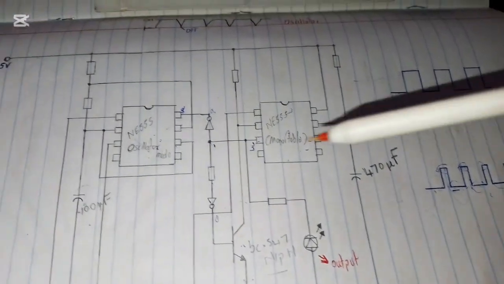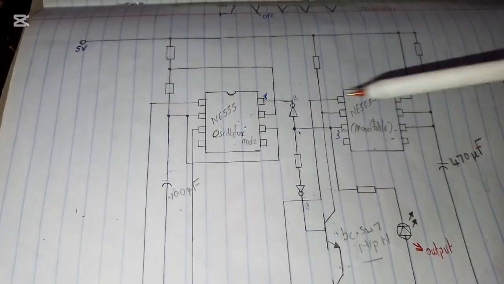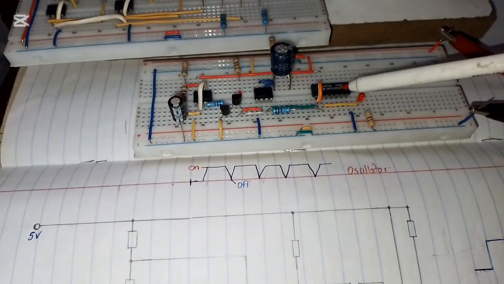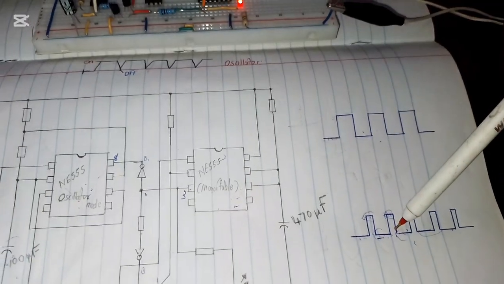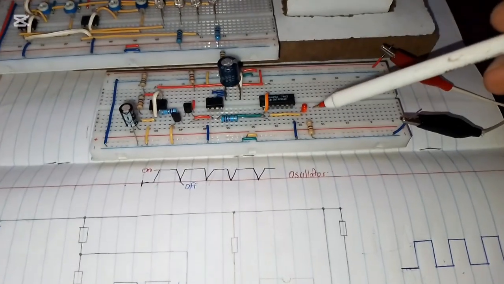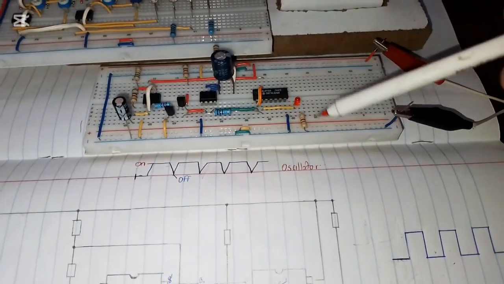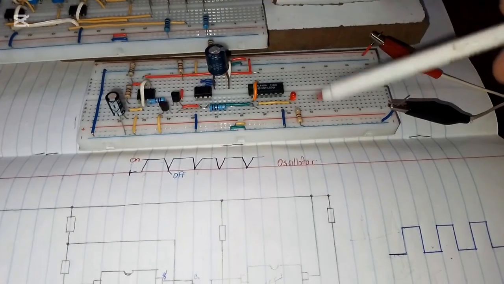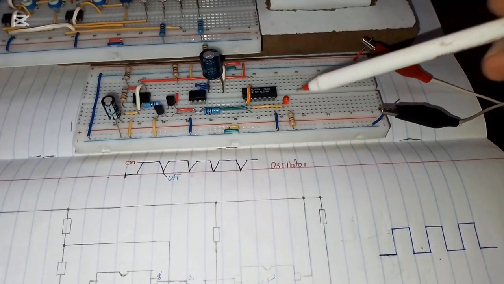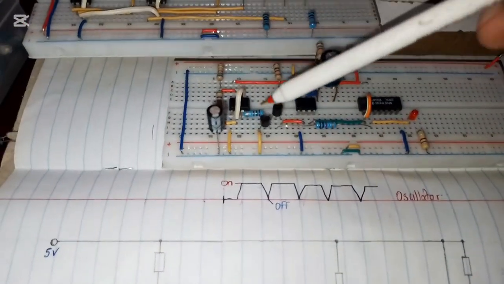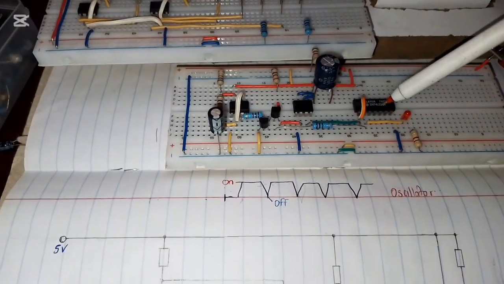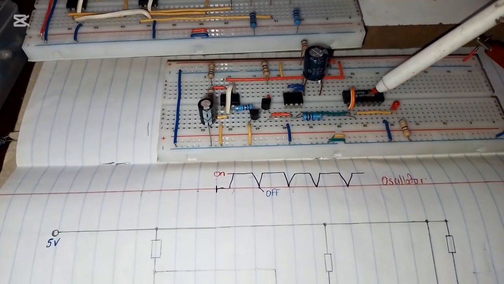To make that is very easy. We're going to need two NE555s and one NOT gate IC. As you can see, the LED follows this bottom oscillation, goes on for a short period of time as compared to the long off time. So as I said, we need two NE555s and one NOT gate IC.